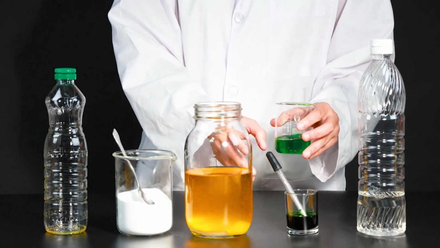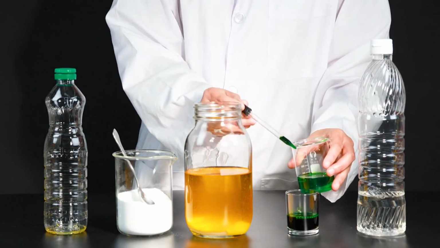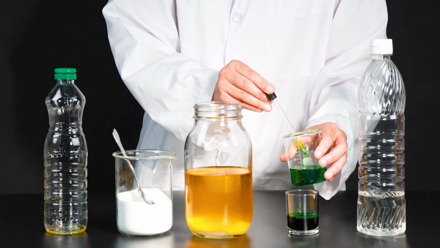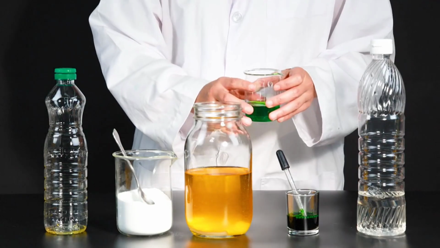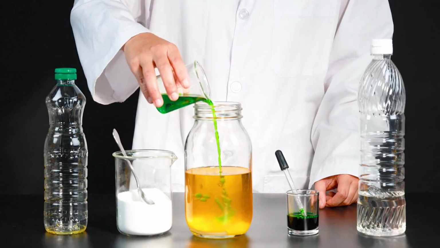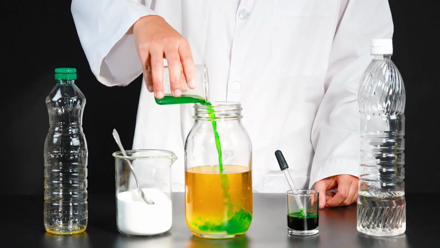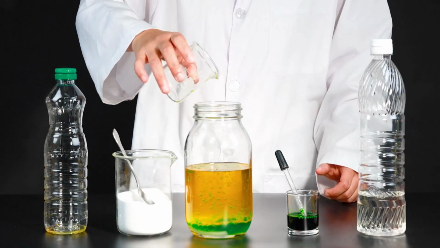What happens when we mix color in water and oil? Let's see. Water and food coloring are both polar substances, so they mix easily. Oil is nonpolar, and food coloring, usually water-based, does not mix with it. This shows the principle, like dissolves like. Polar substances mix with polar, and nonpolar with nonpolar.